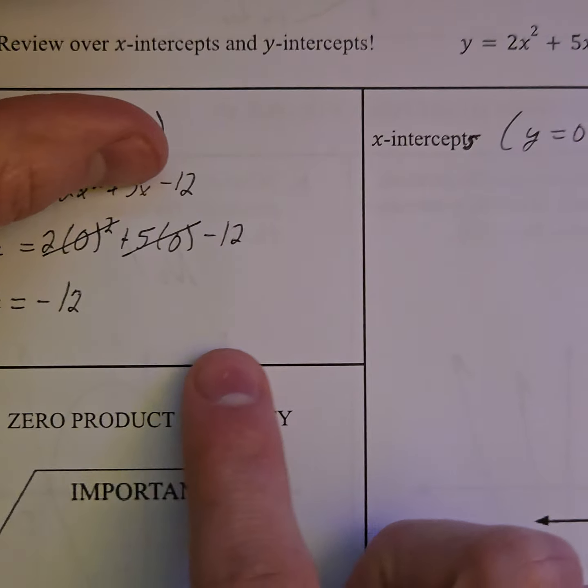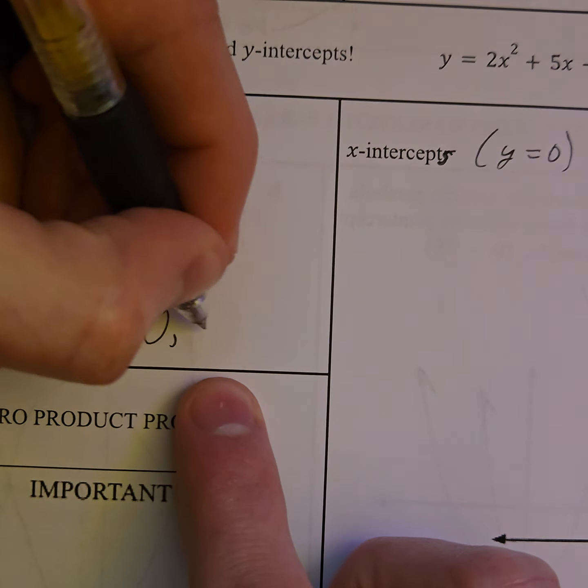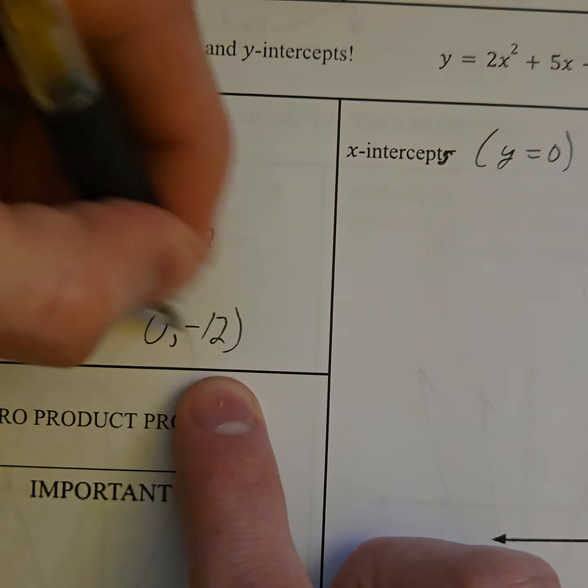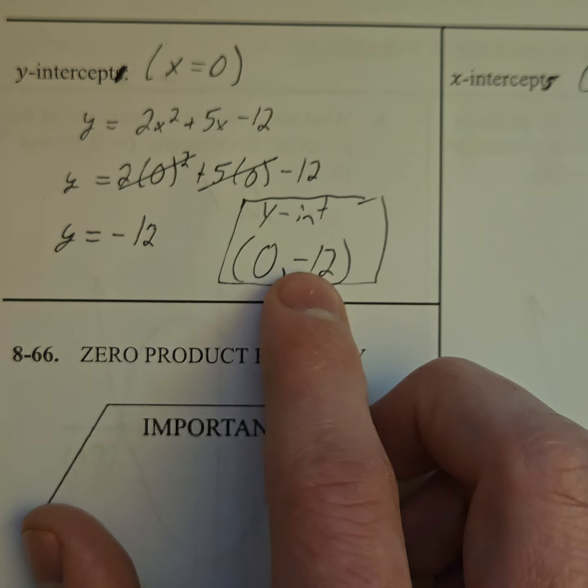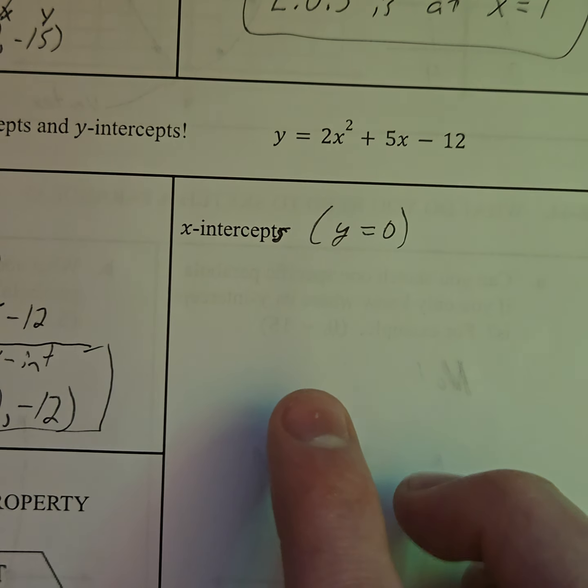That's a point, so let's write that down: at 0, negative 12, that is our y-intercept. That's how easy it is to find your y-intercept. It was this number right here because these two terms canceled out and we're left with that negative 12.